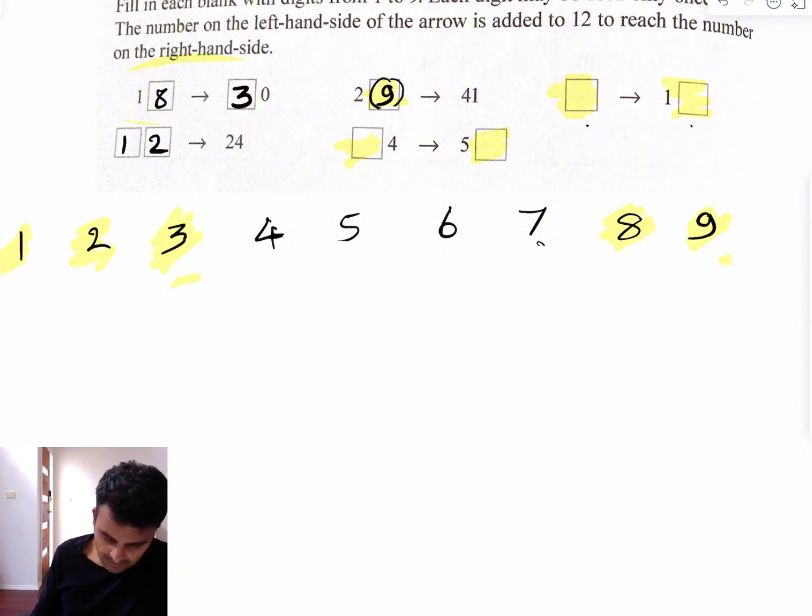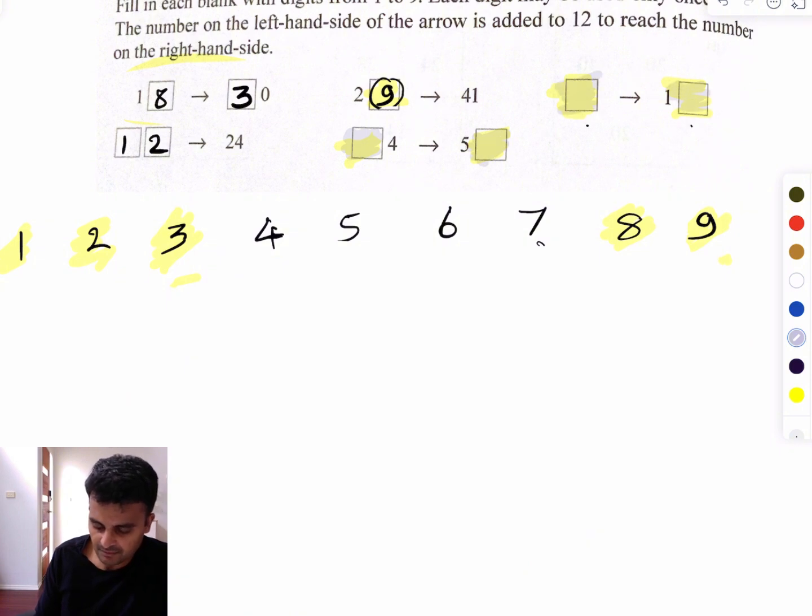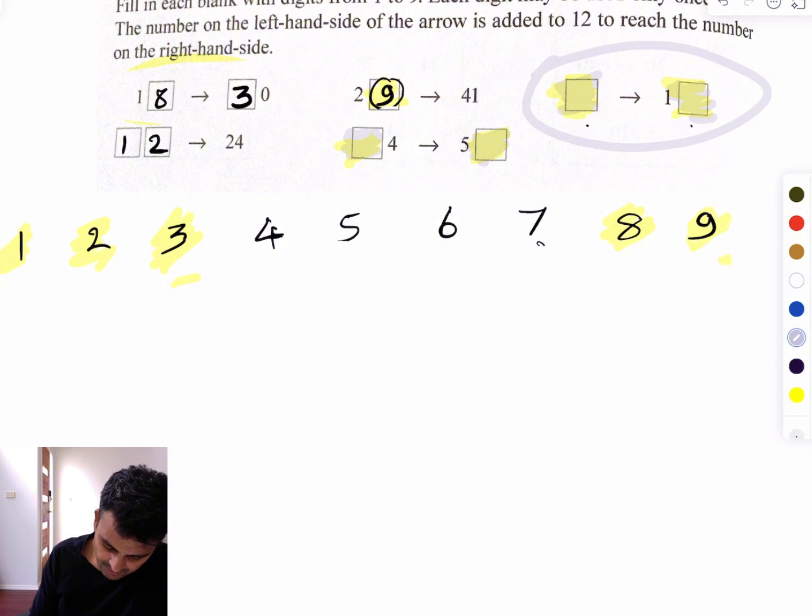Both of these are equally challenging because they have effectively 2 parameters which we have to find out. And let's see. Now, how do we go about solving these problems? This one looks a little bit easier because it has 2 boxes which we need to find out, but one of them is a single digit, whereas both of these are 2 digits. So this looks relatively easier.